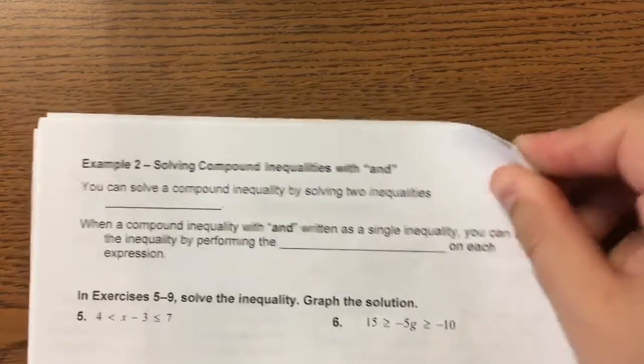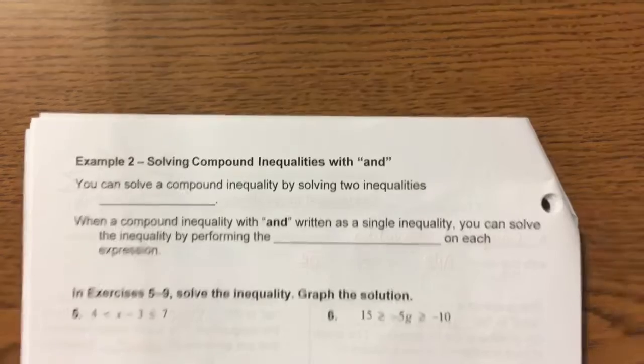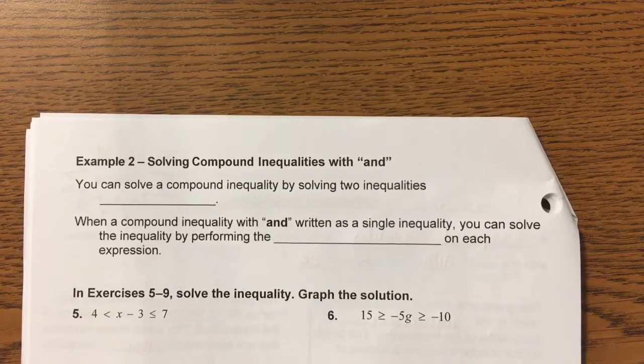Okay, so the solving part of it, I think that's where it gets a little trickier. It's not crazy difficult, but you're sort of solving two things at the same time, especially with the and inequalities. That's where they get the most difficult, I guess.